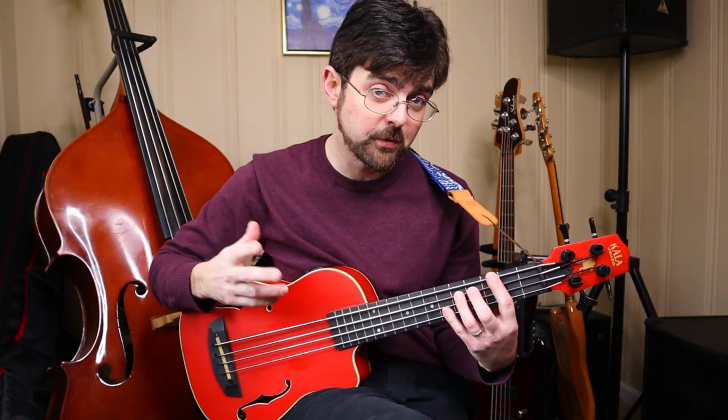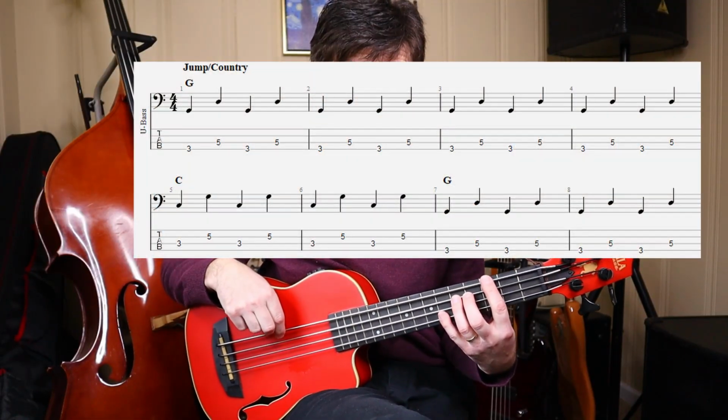Okay, so now that we've got that idea of what the pattern is, let's take it around the 12-bar form and then talk about one variation that you can do. So here we go. You remember the 12-bar form? Let's go for it. 1, 2, 3, 4.